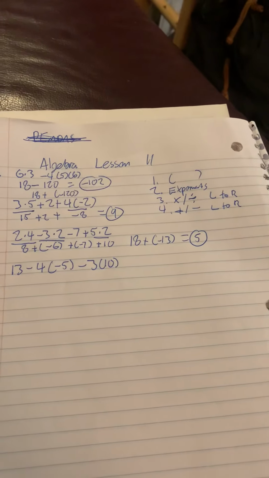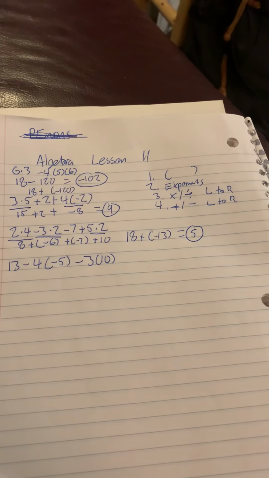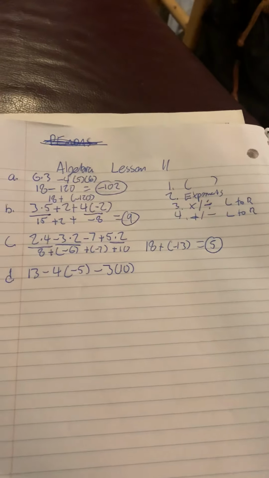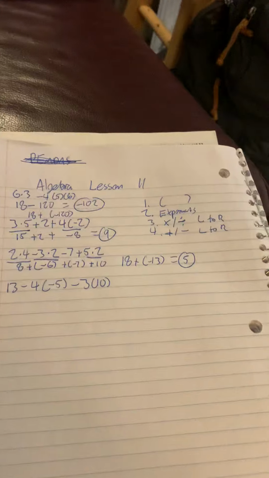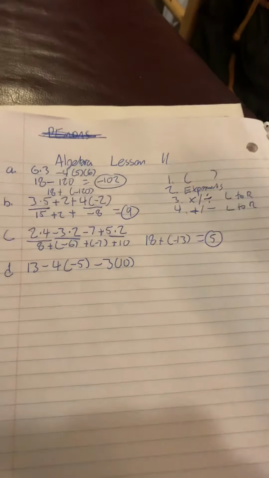All right. None of these problems actually have division yet or exponents, so I really just got to worry about any multiplication. And then I'm doing my addition and subtraction from left to right.